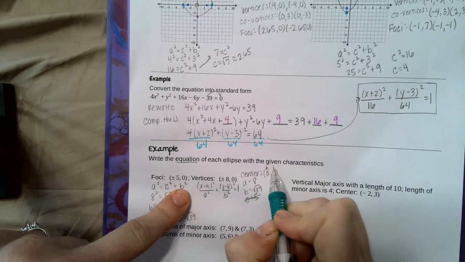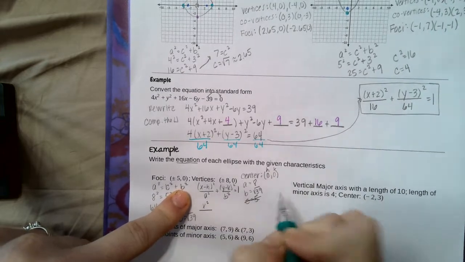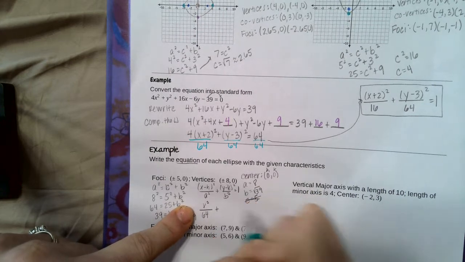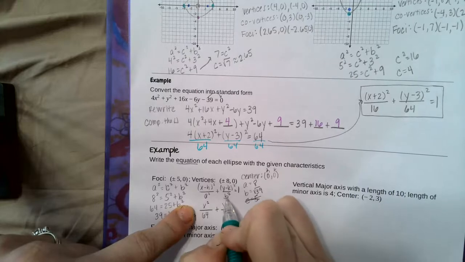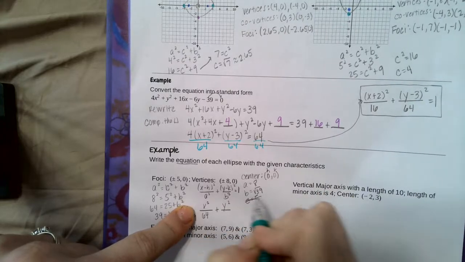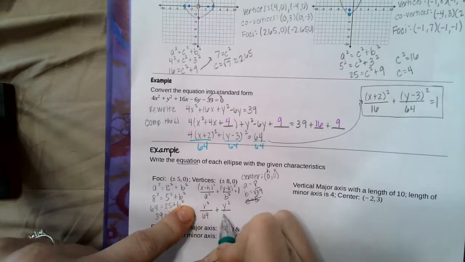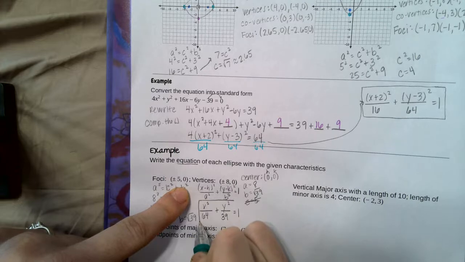Okay, this is our h, this is our k, so it's just going to be x squared all over 8 squared, which is 64, plus y squared over, what is the square root of 39 squared? Well, when you square a square root, you're just left with the number, equals 1, and then you're done.